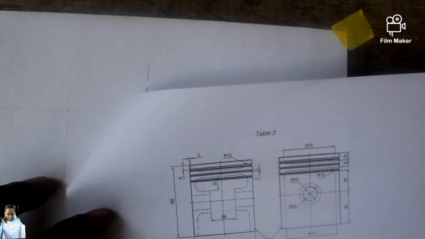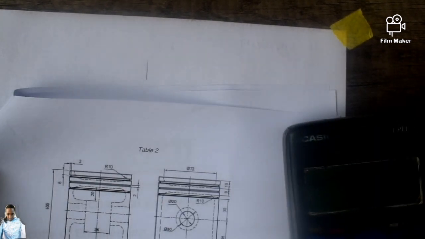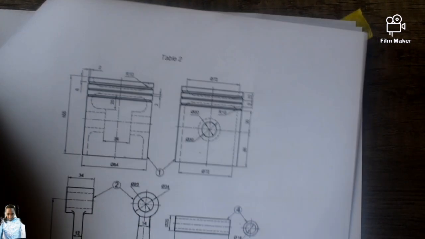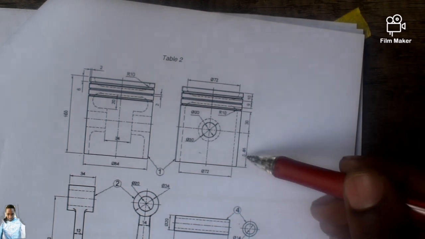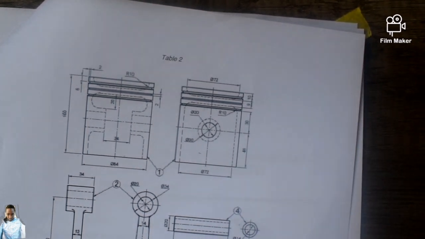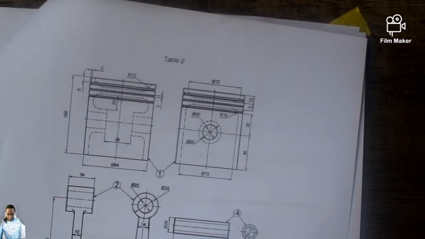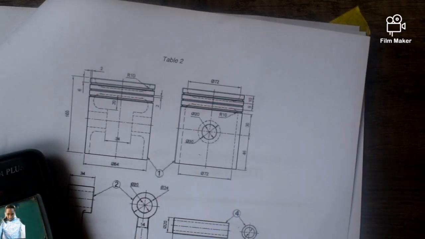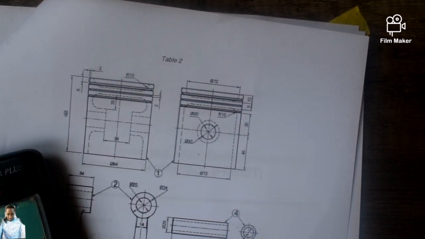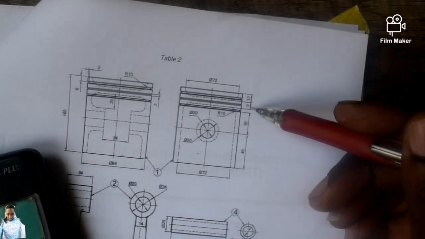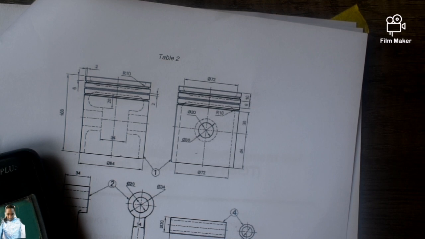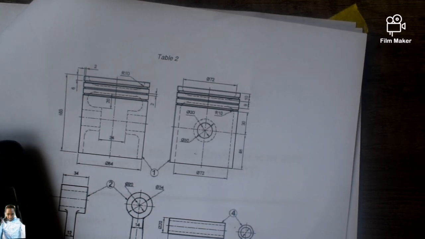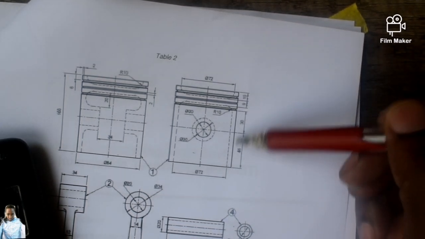Let me see, because these dimensions are not clear, my brother. I think from here till here is 46, plus 30, plus 9, plus 10, so it's 95 millimeter.